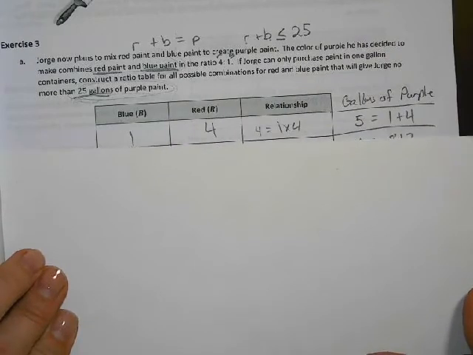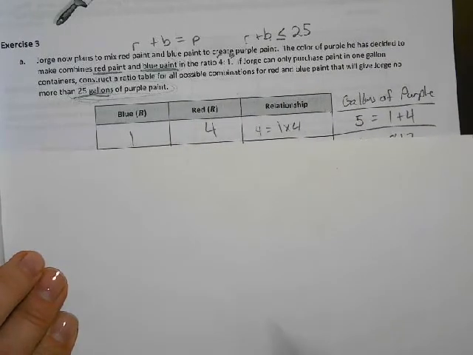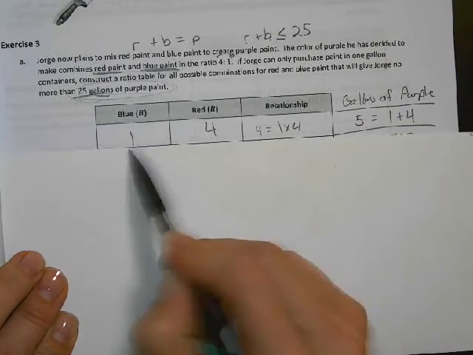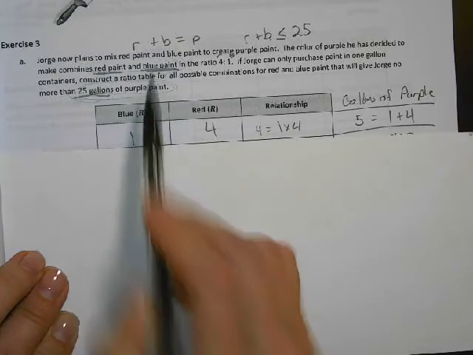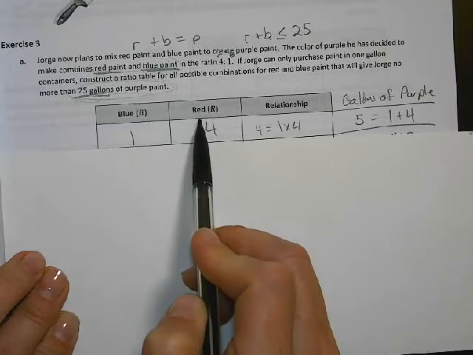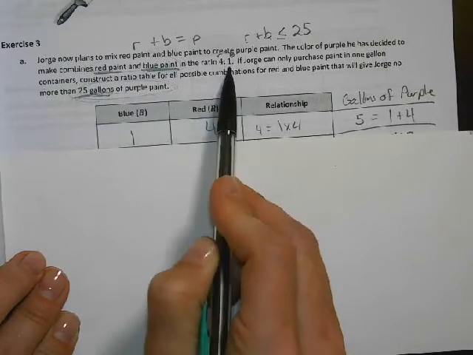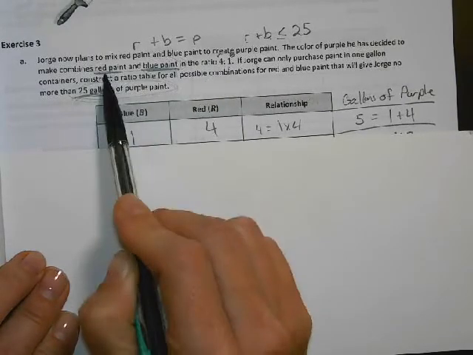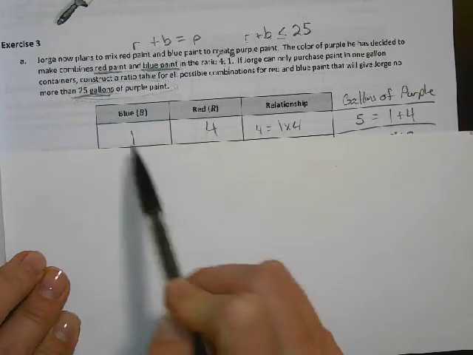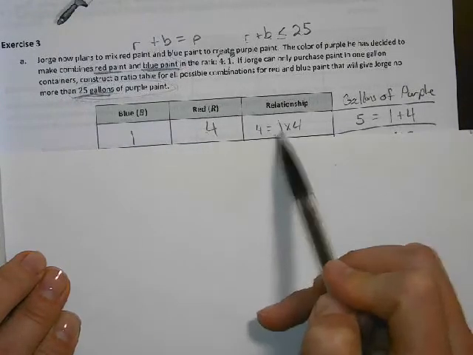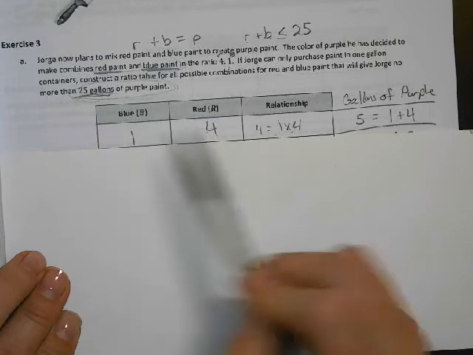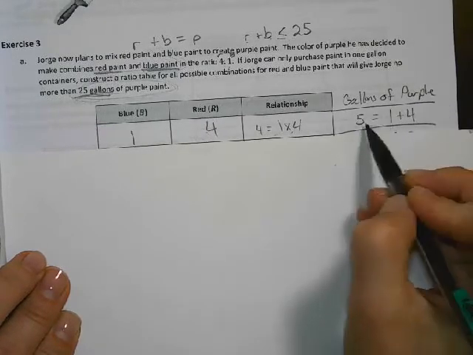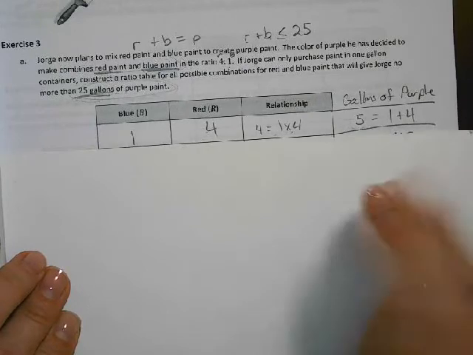So starting with the original, we have, if it's flipped, 1 to 4, because if you notice, they gave us the ratio red to blue, but the table they created was blue to red. And so we needed to flip these numbers because the 4 belonged with the red, so it has to go here. So that's 1 to 4, the relationship being 1 times 4. And if we have 1 gallon of blue and 4 gallons of red, it's actually 5 gallons of purple.